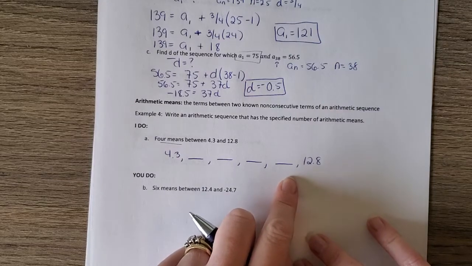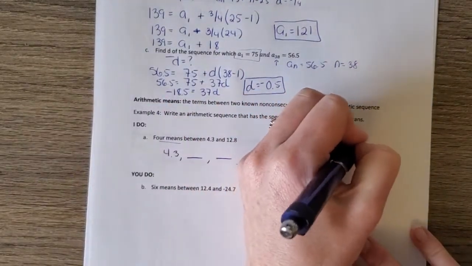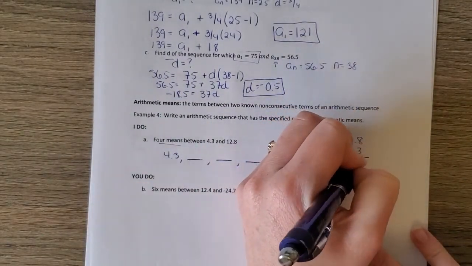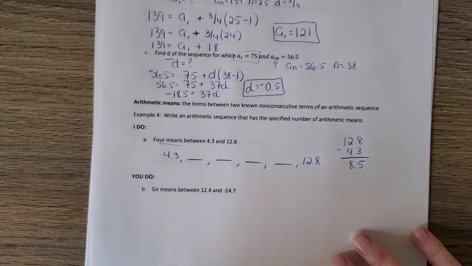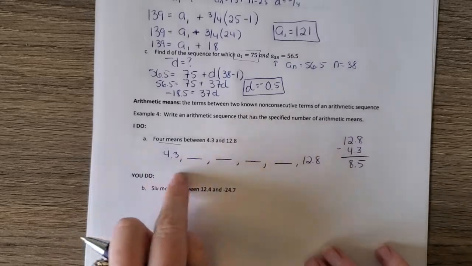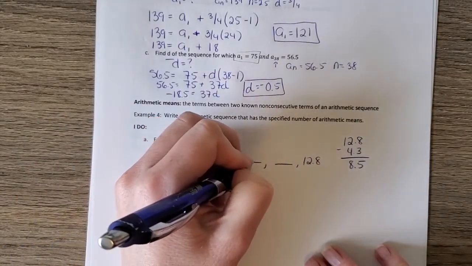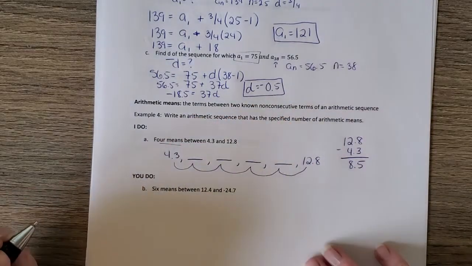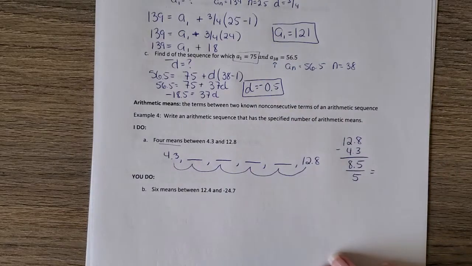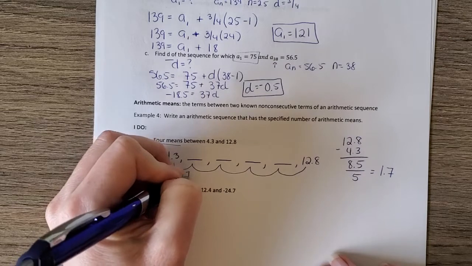To determine the 4 numbers, you do the difference of these two. So you take the 12.8 and you minus the 4.3, which gives you 8.5. Okay, so 8.5 is the difference between these. We need to divide it equally to find these spots. So we have 1, 2, 3, 4, 5 spots we have to divide by. So we're going to divide 8.5 by 5, and that's going to get us 1.7. So for each of these, we're going to go up 1.7.